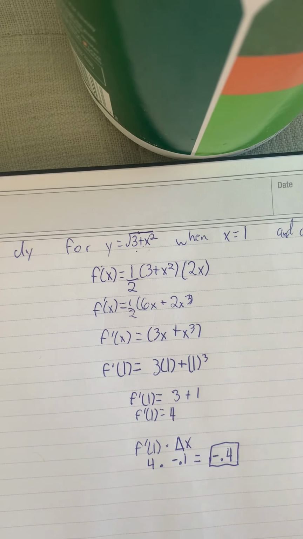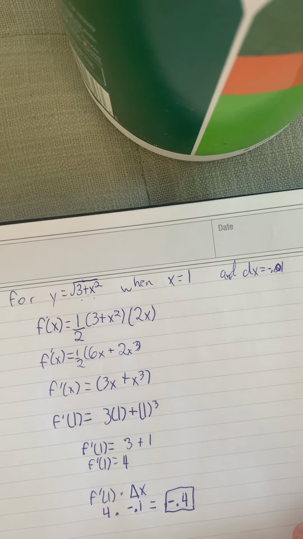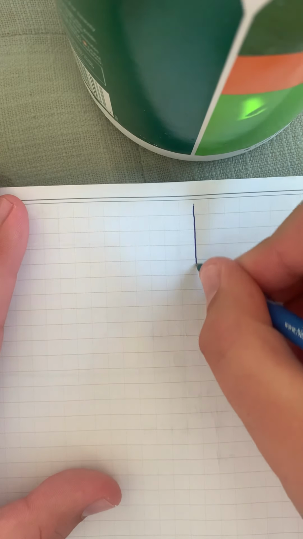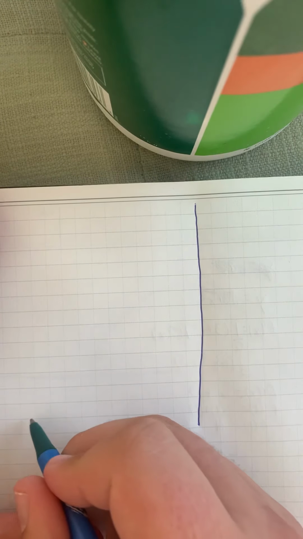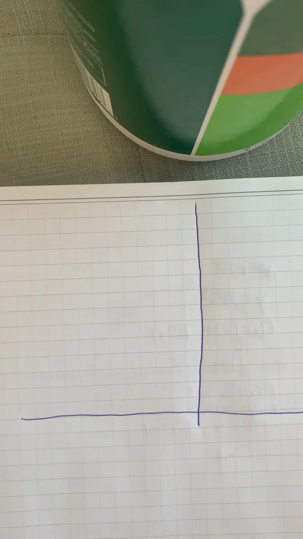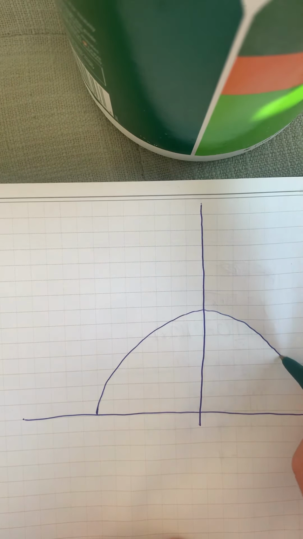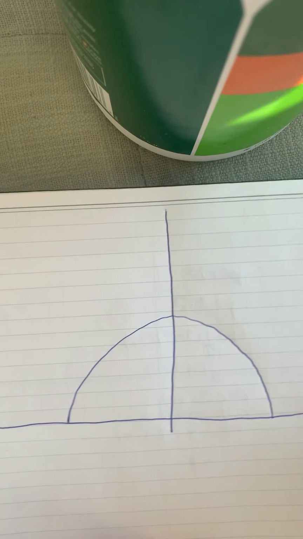And now I'll show you the second part of the first question, which is explain what this means graphically. So radical 3 plus x squared, the graph of that is going to look something like this.